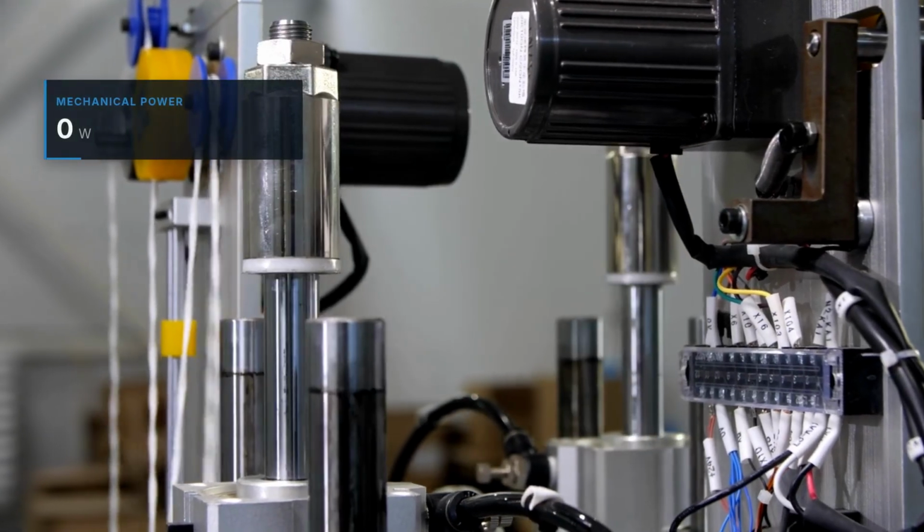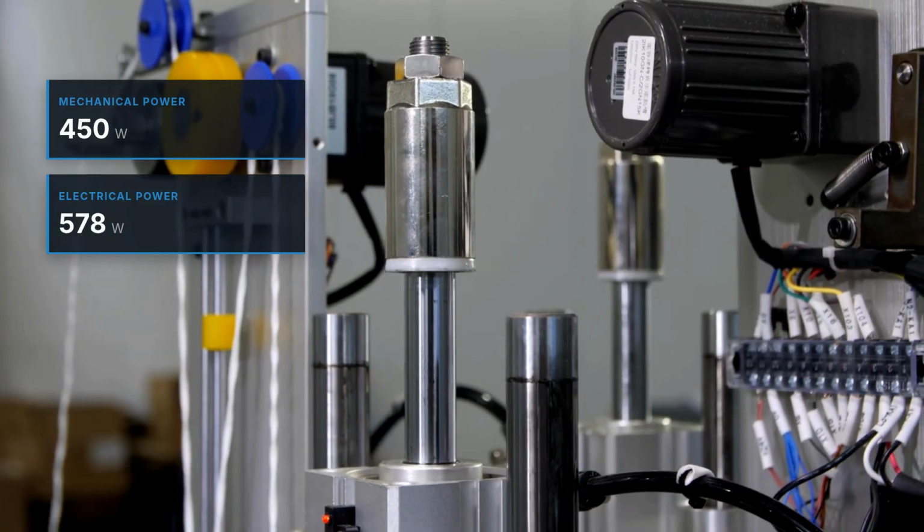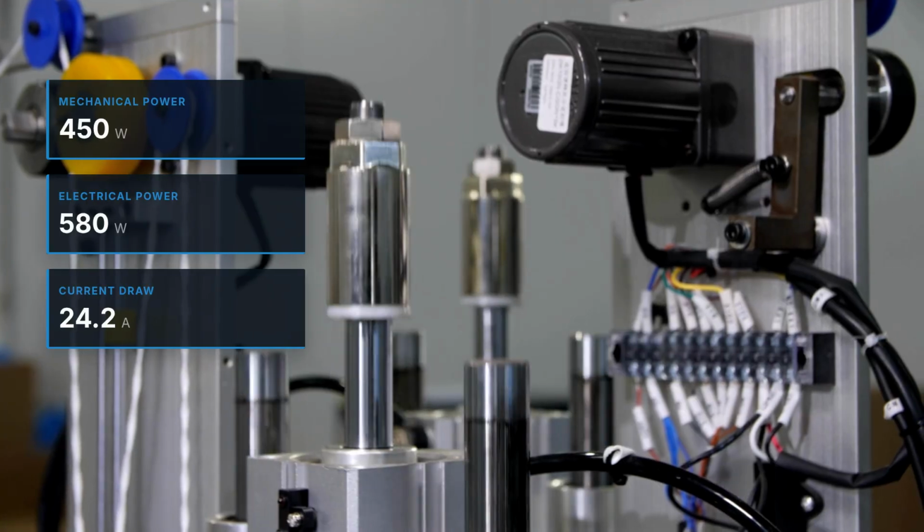The results show the mechanical power needed based on the force-speed relationship, the electrical power consumption accounting for typical actuator efficiency, and the current draw at your specified voltage.